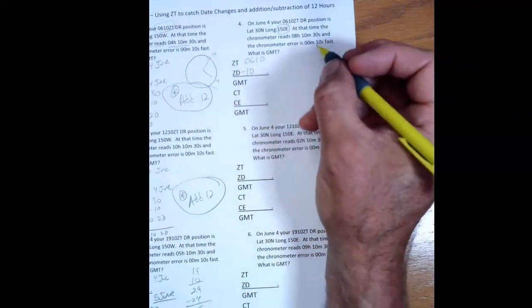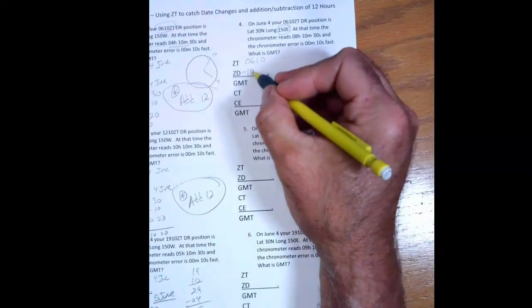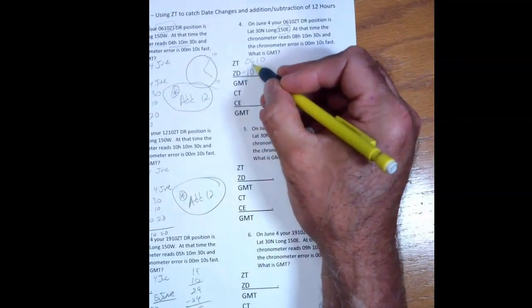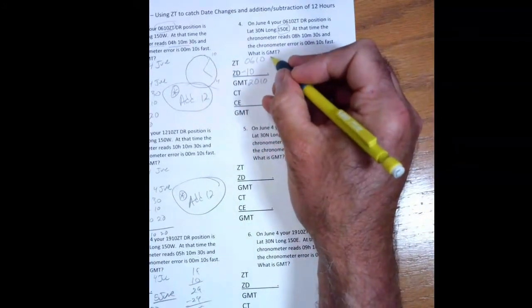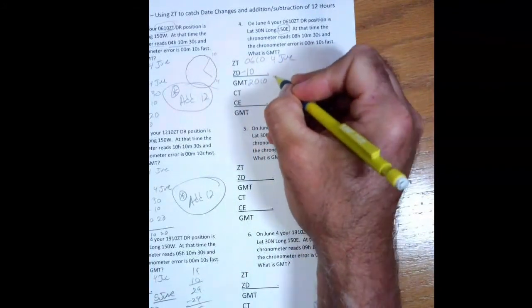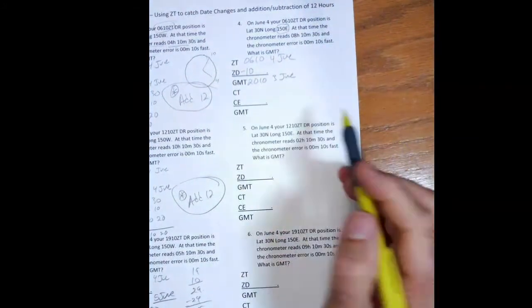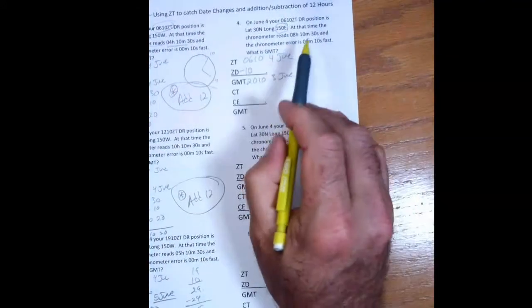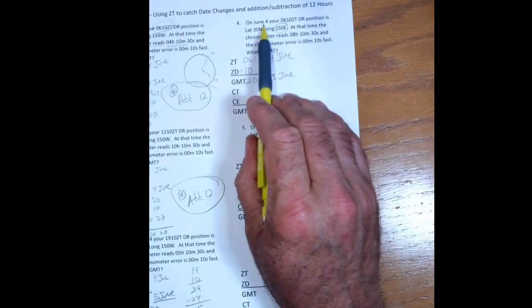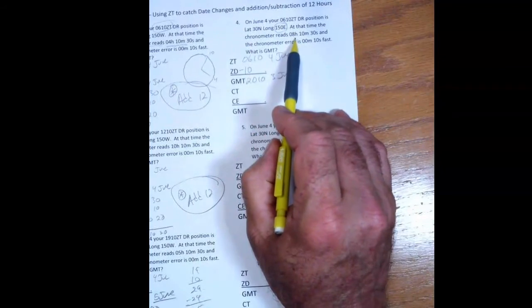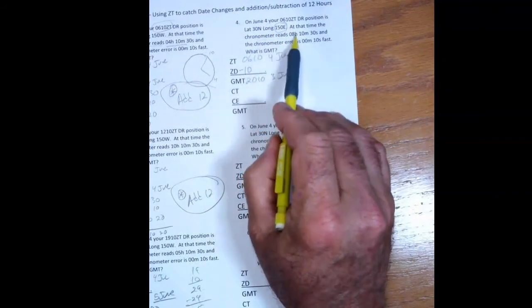So if I subtract 6 from here, that gets me back to midnight. So this becomes 2010, and this was 4 June, but now this is 3 June. So I had a date change. GMT is 3 June. If you had taken 08 and you went in on June 4th, you'd be off by 12 hours. You got the wrong day, first of all, and you also have the wrong time.